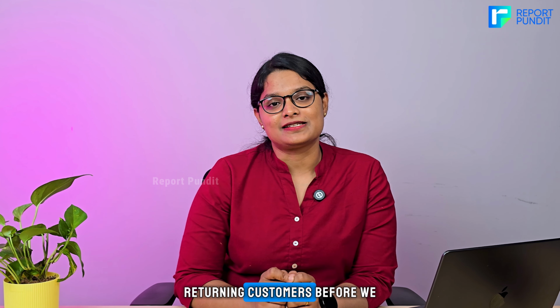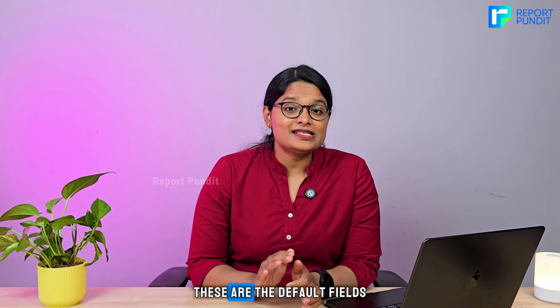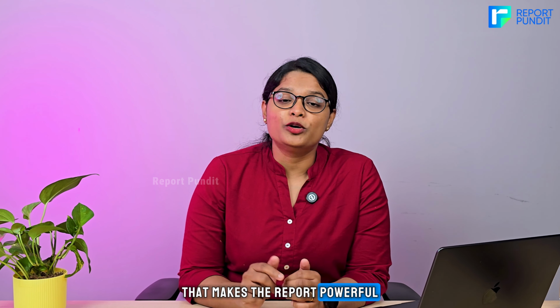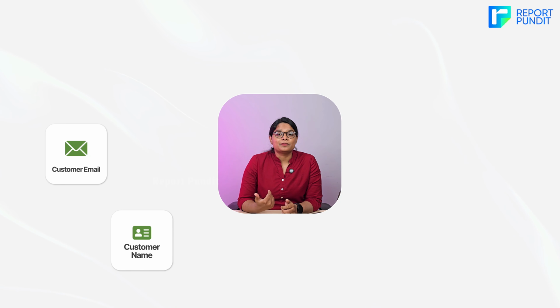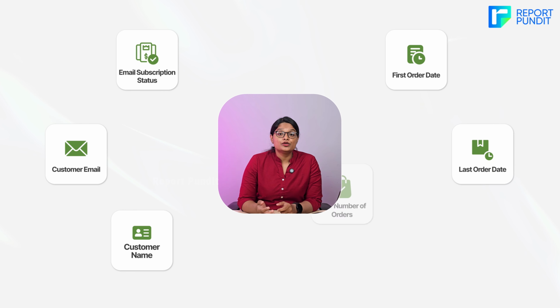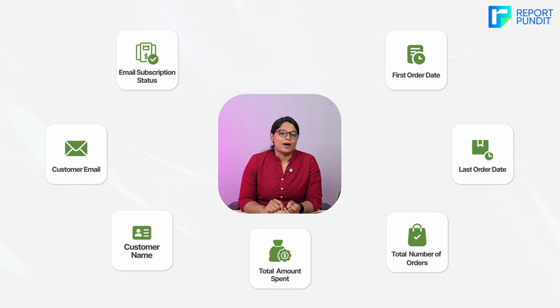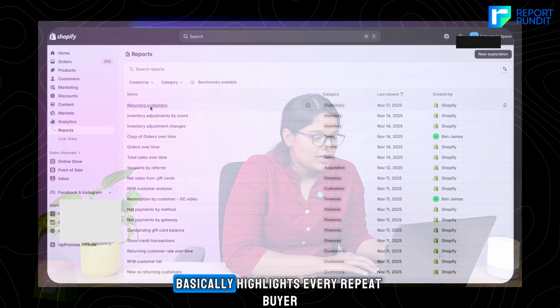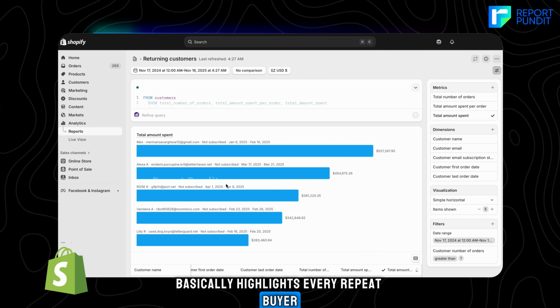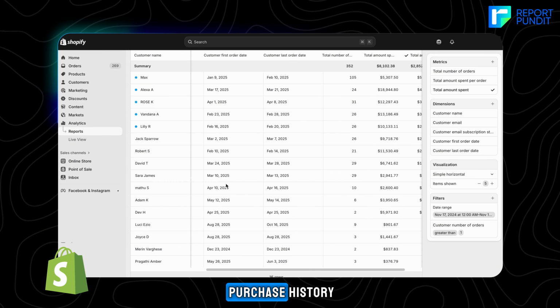First up, the most insightful one, returning customers. Before we open it, these are the default fields that make the report powerful. Customer name, customer email, email subscription status, first order date, last order date, total number of orders, and total amount spent. Returning customer report basically highlights every repeat buyer along with their entire purchase history.